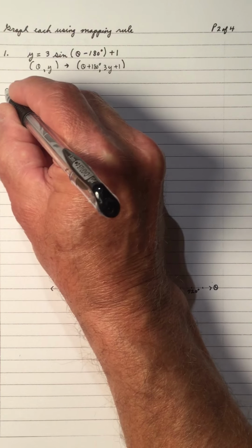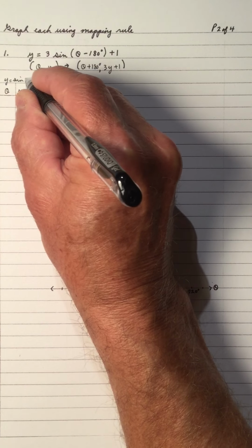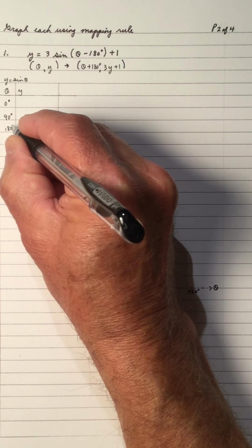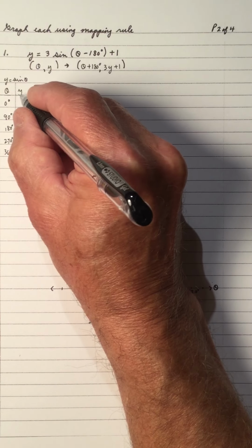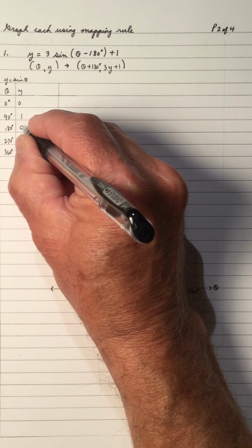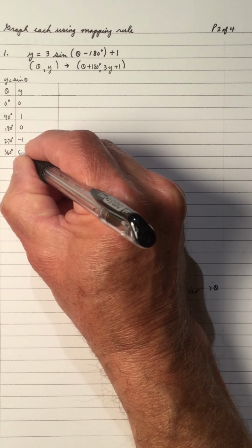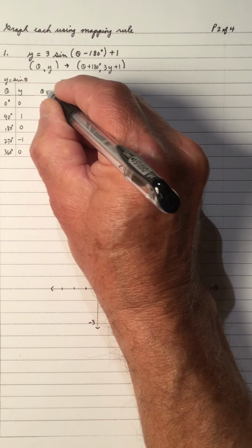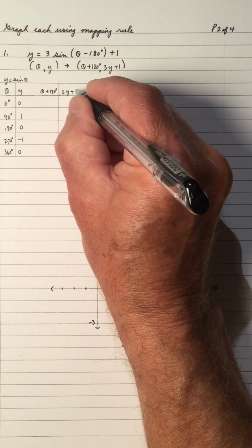So we go with theta and y, so this is on y equals sine theta. This is the basic one, and again we have 0, 90, 180, 270, 360, and the sine of 0 is 0, sine of 90 is 1, sine of 180 is 0, the sine of 270 is negative 1, sine of 360 is 0. So we're mapping that to theta plus 180 and 3y plus 1.